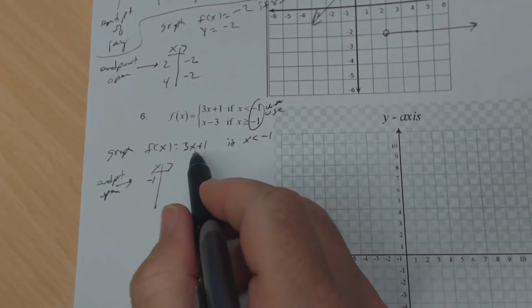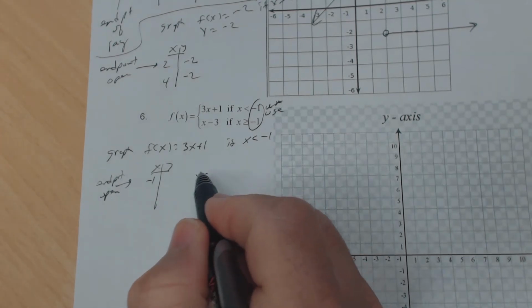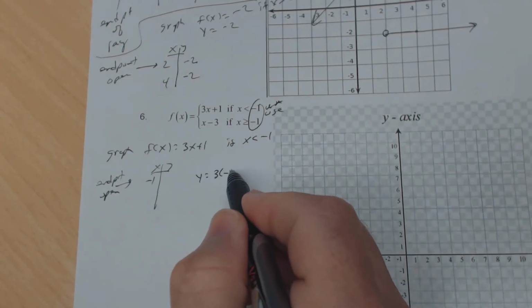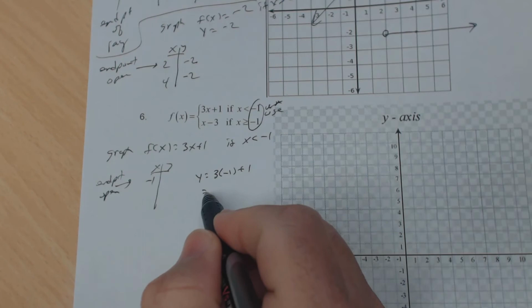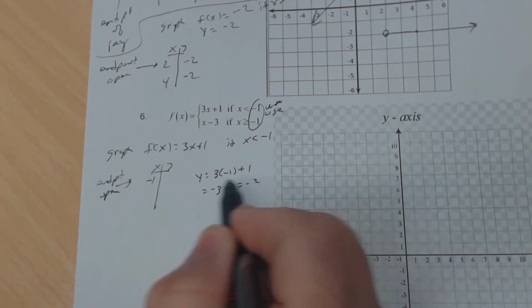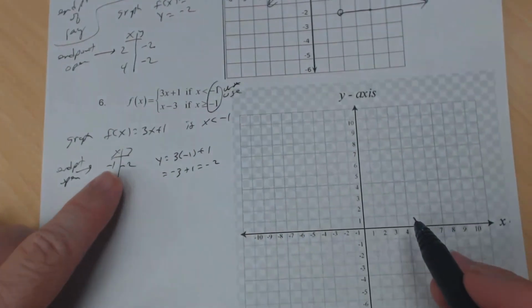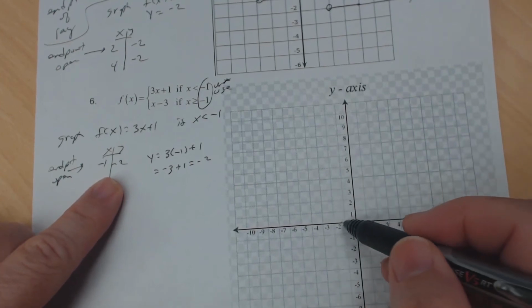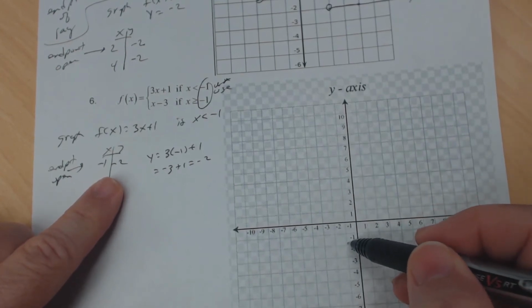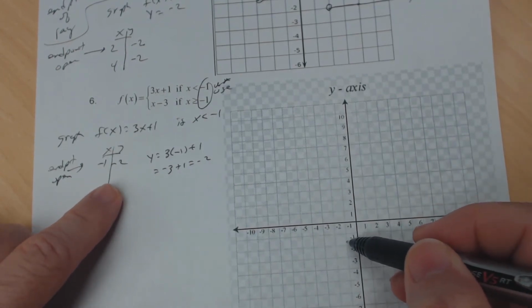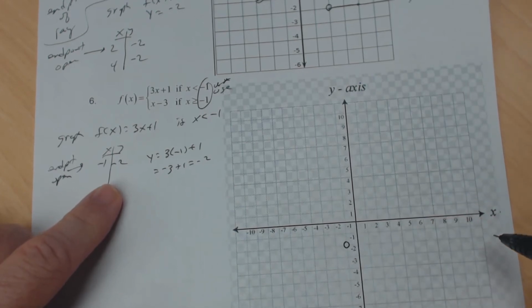So when x is -1, where we see the variable x, I'm going to plug in -1. So you get 3 times -1 plus 1. That's -3 plus 1, which is -2. So I'll plot the point -1, -2. So -1, -2 is here. It's an open circle, kind of like this.